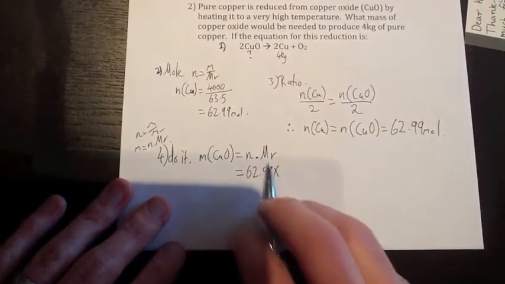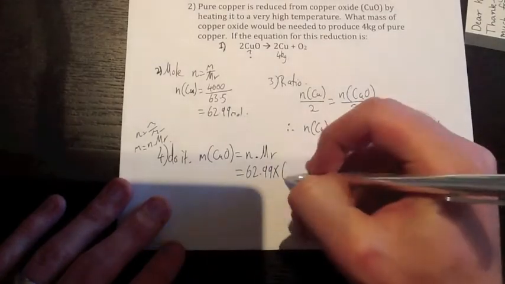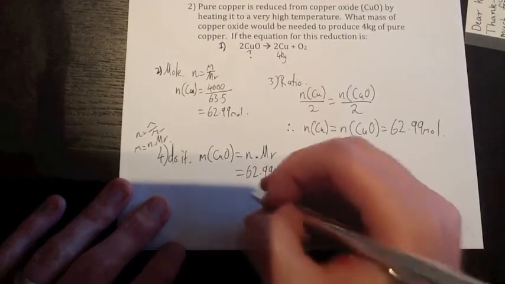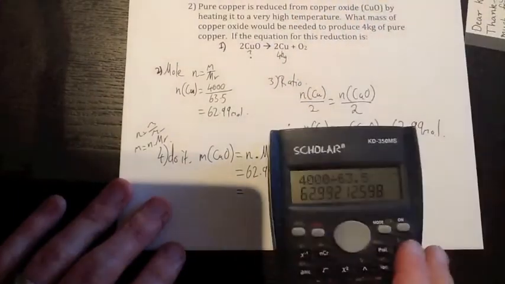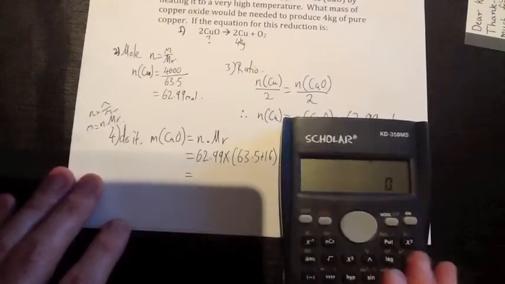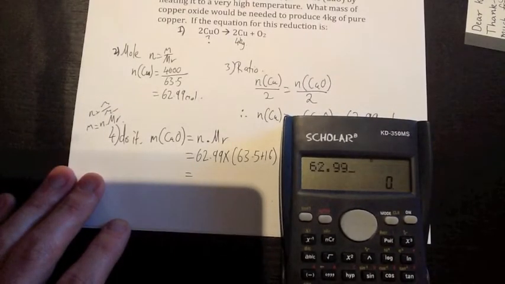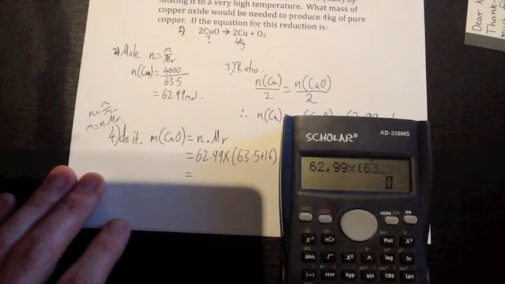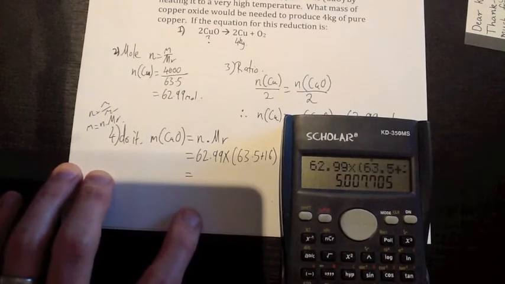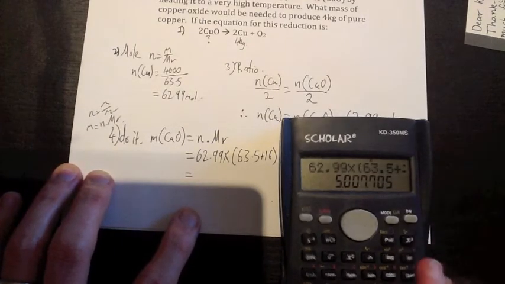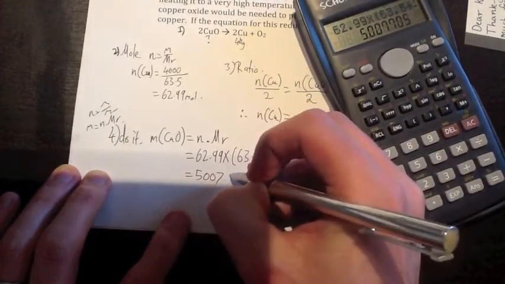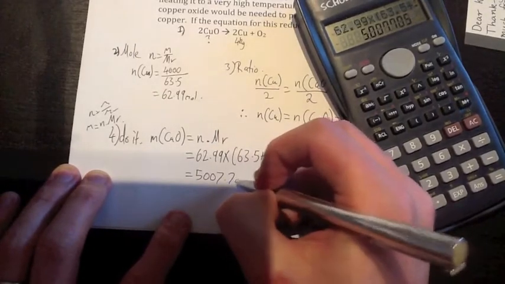62.99, multiplied by our molar mass of copper oxide, which is 63.5 plus 16, copper and oxygen. Putting this in the calculator: 62.99 times bracket 63.5 plus 16 equals 5,007.7 grams.